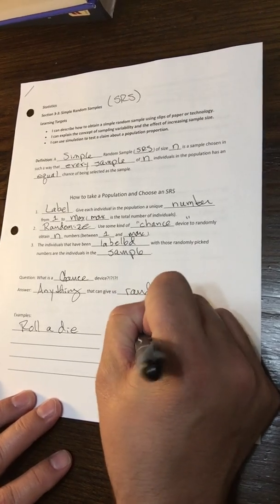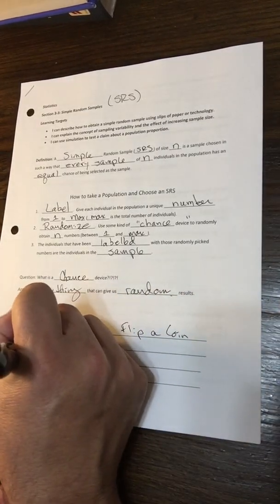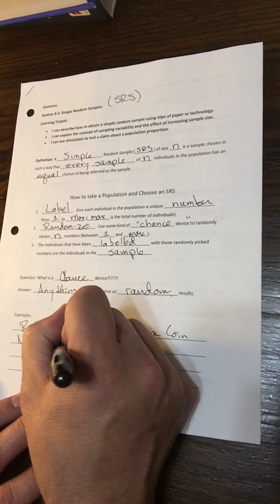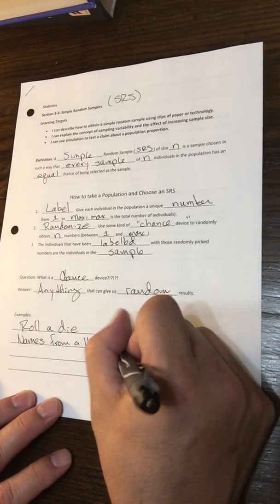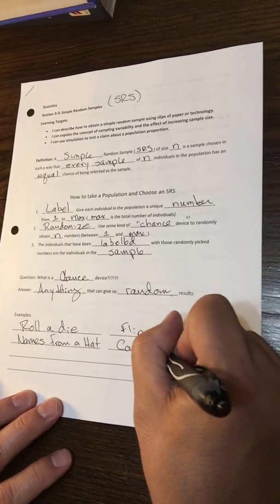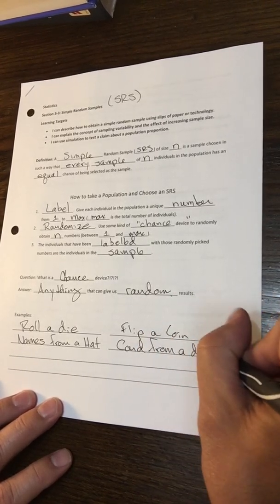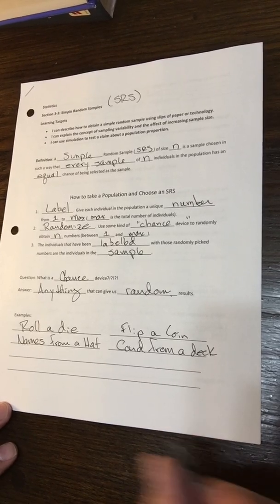Flip a coin. Names from a hat. I could actually just put everybody's name on a piece of paper, put them in a hat, shuffle them up, pick a name. A card from a deck. Get a deck of cards, label everybody with hearts and diamonds and clubs and spades and stuff, and pull cards from the deck.